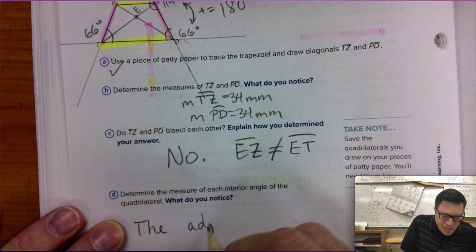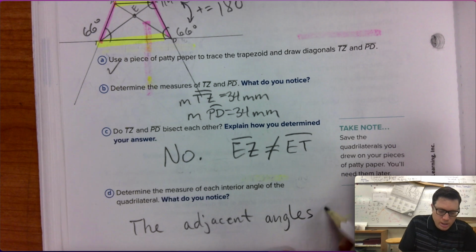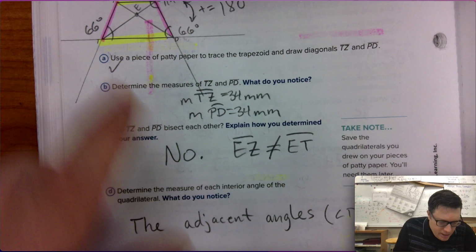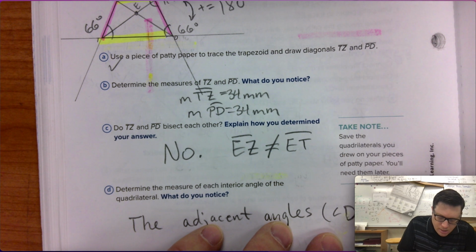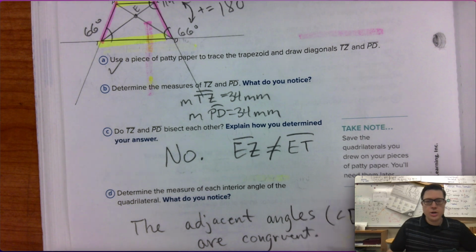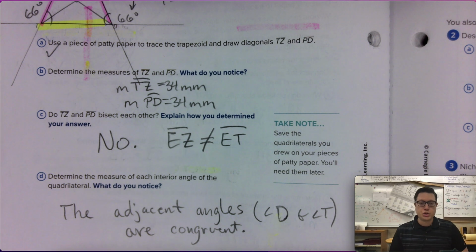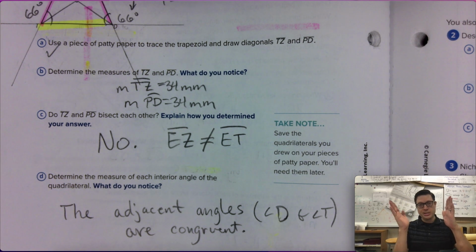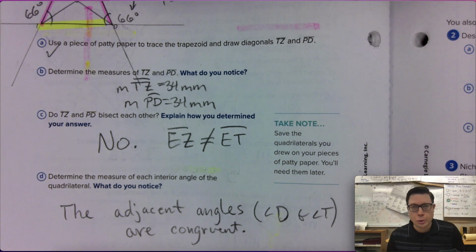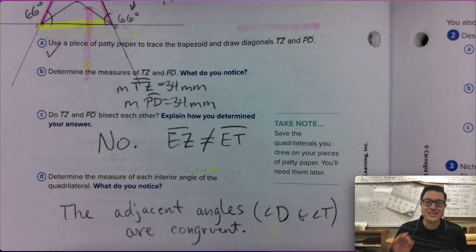I guess adjacent doesn't mean touching, it just means next to. The adjacent angles, the angles that are next to each other, like angle D and then angle T, are congruent. That only works because this is an isosceles trapezoid. If one of the lines was tilted a little bit differently, still had parallel bases, then you wouldn't have congruent base angles. They'd all still add up to 180 degrees, it's just they would be different. And still a trapezoid, just not an isosceles trapezoid.